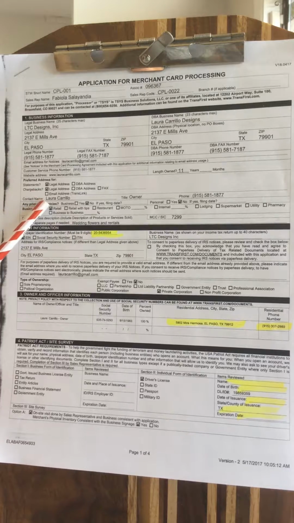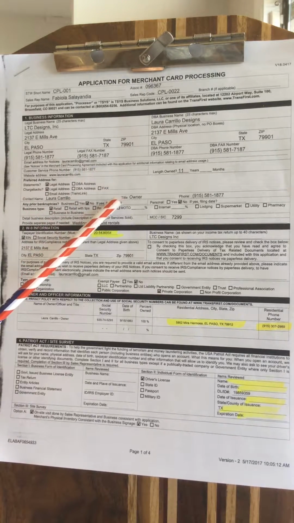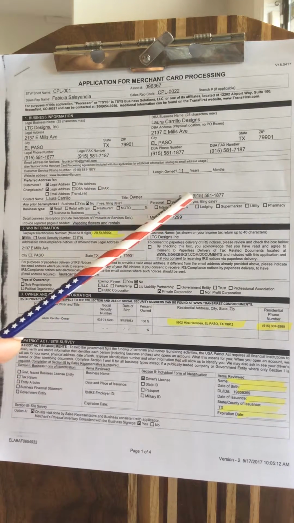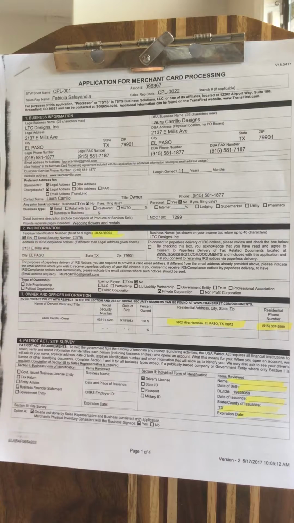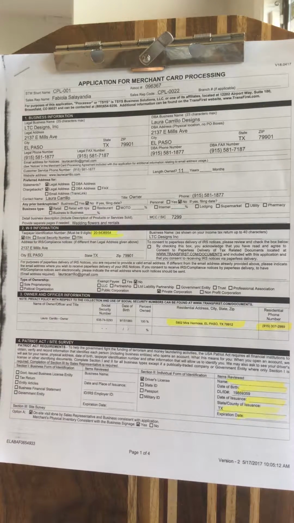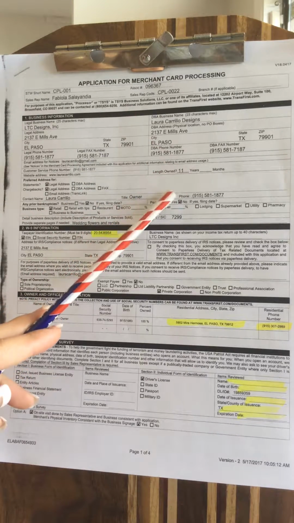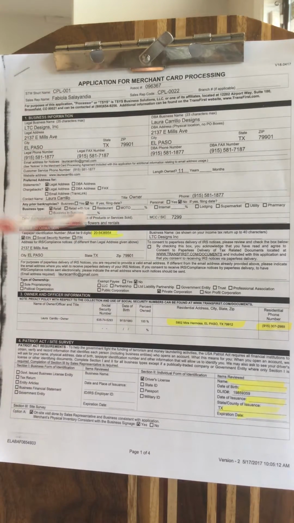Contact name, Laura Carrillo is the example here. That's the person to contact. She's the owner. That's her phone number. I recommend that you put the cell phone number over here instead of the legal or DBA, just in case I need to get a hold of that business owner for some particular reason that requires action that is time sensitive. If the business owner does not want to give out their personal cell phone, that is completely fine. Just go ahead and put either the legal or the DBA. In this case, it's exactly the same one.